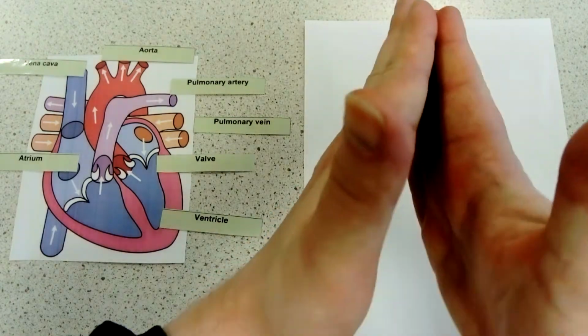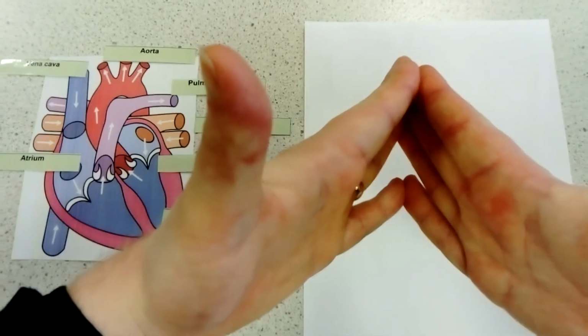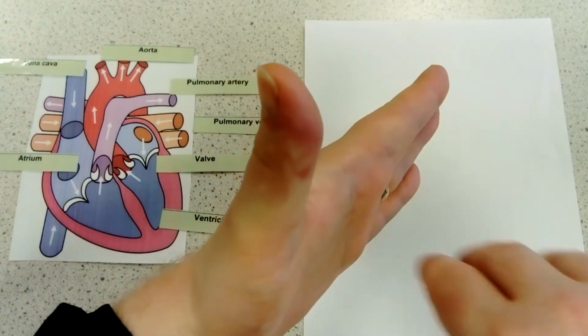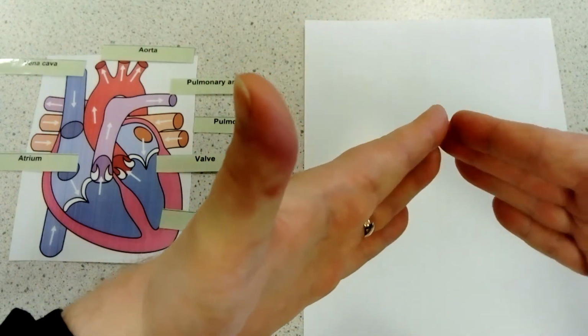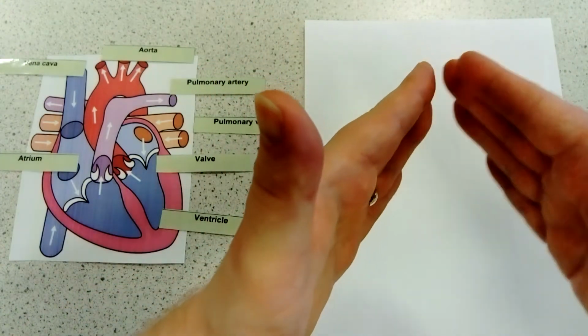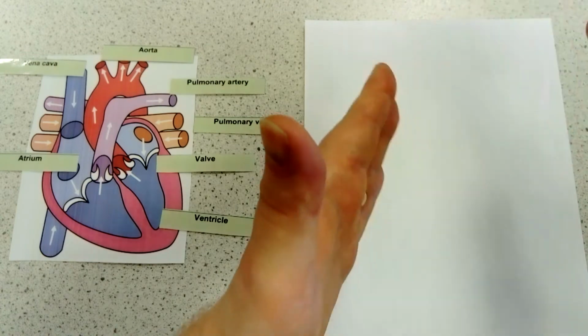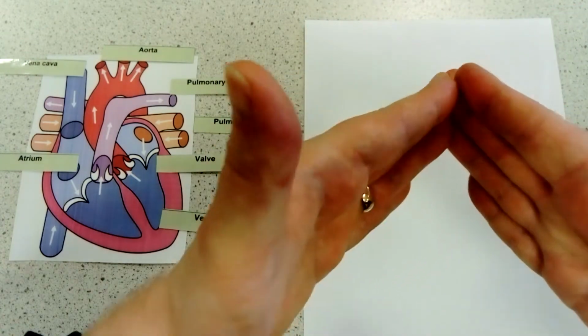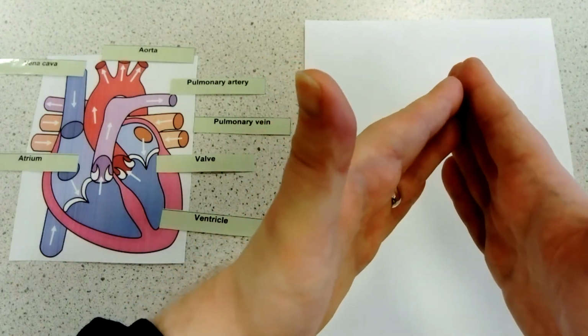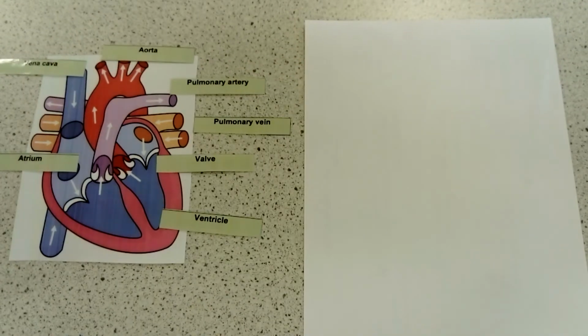So for instance, if this is our valve, as the blood's going in that direction, if we increase the pressure in this area here, the valve would open and the blood would move through. If then we increase the pressure in this area here, then that pressure is going to force that valve shut so the blood can't go back in the opposite direction. So valves are there to ensure that blood is only flowing in one direction.